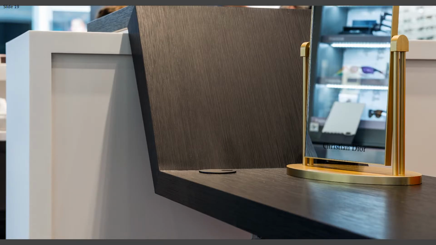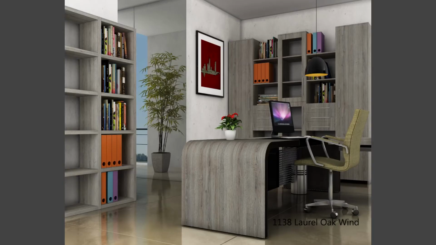The flexibility of laminate is perfect for custom designs of any number of shapes and sizes, as you can see here. Laminate allows for a seamless waterfall look and a variety of product applications. In this photo, matching laminate has been used for open shelving, drawers, cabinet spaces, and the desk itself.